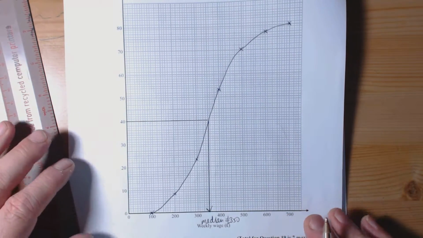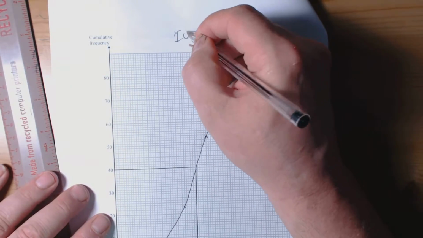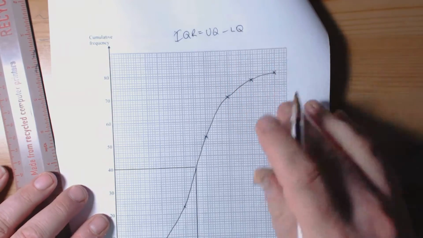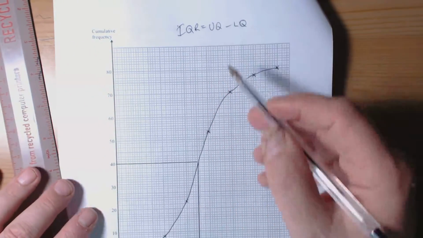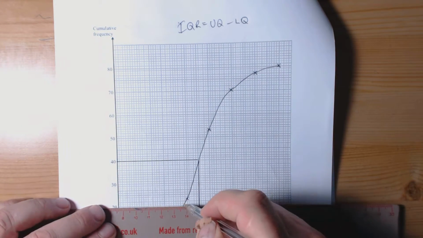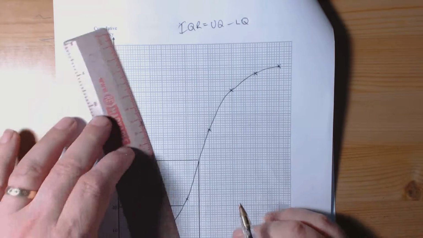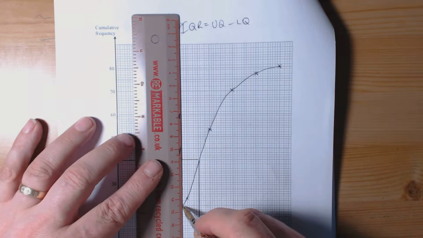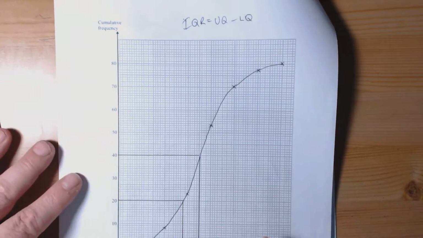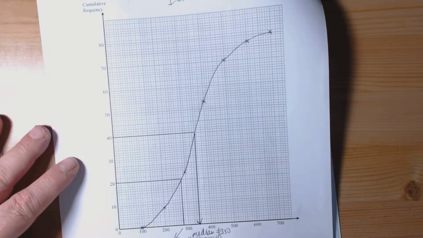They might want you to do the interquartile range. So interquartile range has a simple formula. IQR is the upper quartile value minus the lower quartile value. Now the hint of the interquartile range is about quarters, so quarterways. So a quarter of 80 is 20. Now these are estimates from graphs, so we don't have to be totally precise, because the true quarterway would not be exactly 20. So the lower quartile is 280.